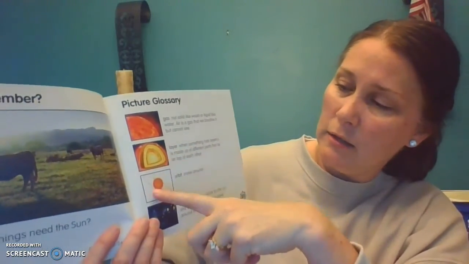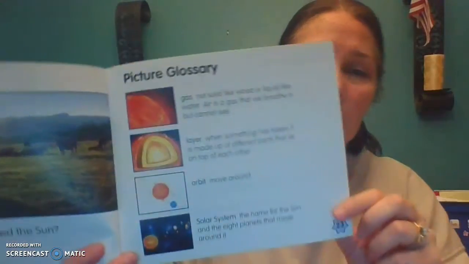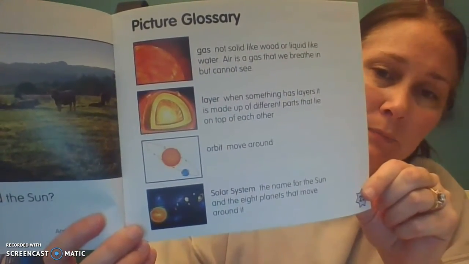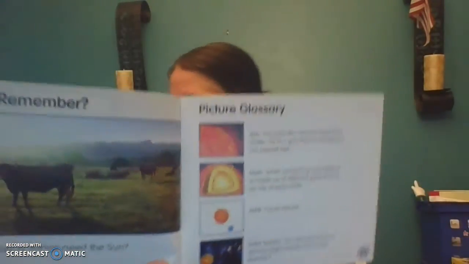That's very important. It seems pretty basic and simple, but really it helps us survive. We wouldn't be able to survive without it. So again, thanks, sun. And here's our picture glossary. Here it talks about gas, the word layer, orbit, solar system. I'm going to just hold this up to you, and if you want to take a second to look at those, you can. You can pause the video and take a look.